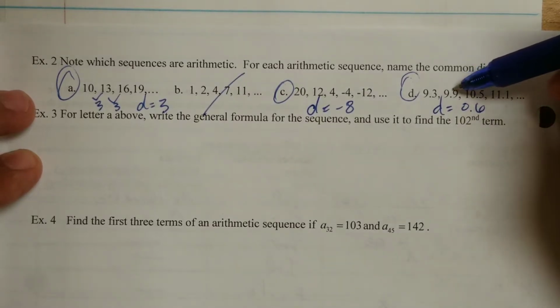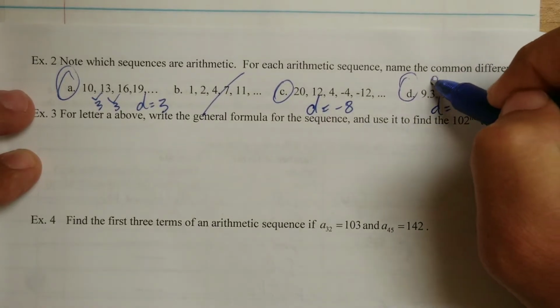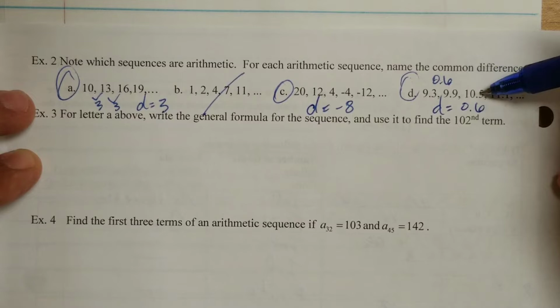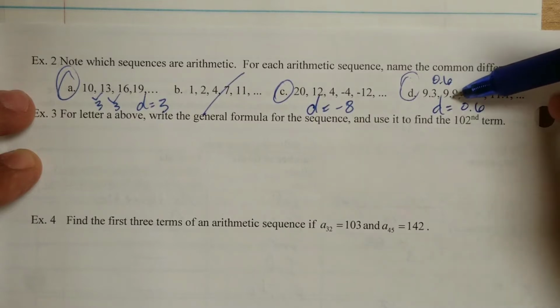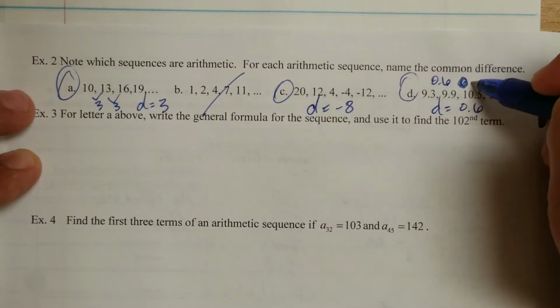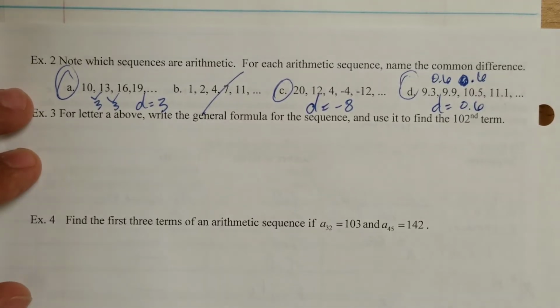If I take 9.9 and subtract 9.3, I get 0.6. Then if I take 10.5 and subtract 9.9, I get 0.6. So that's the formula to find d if you can't tell just by looking at it.